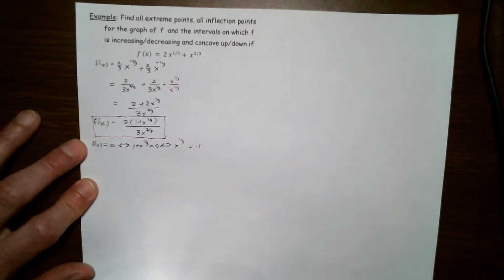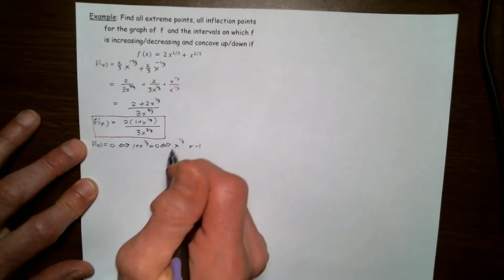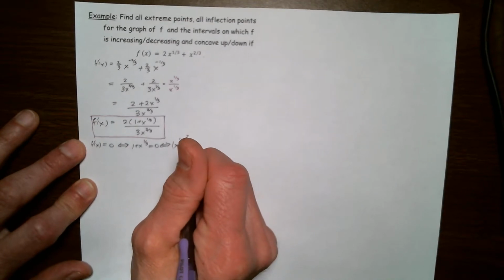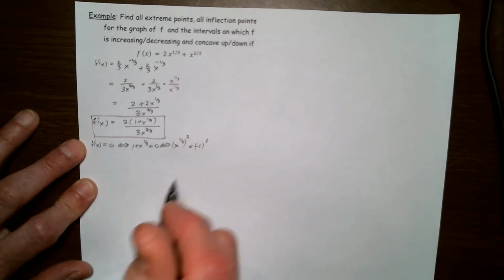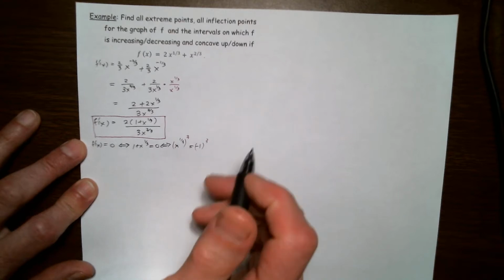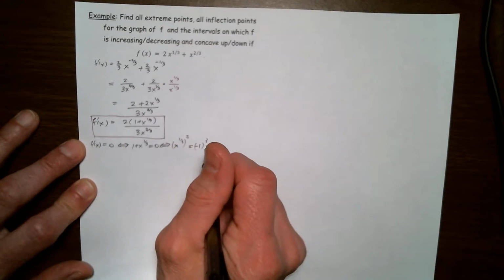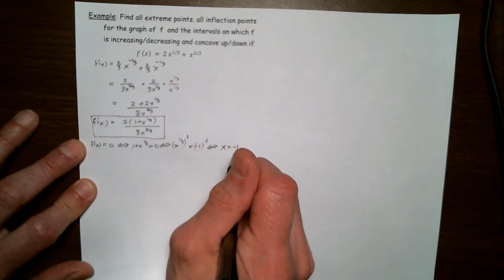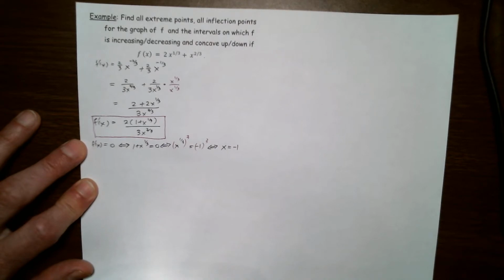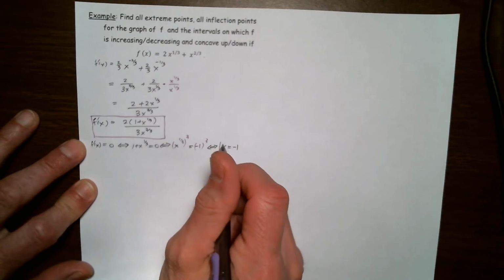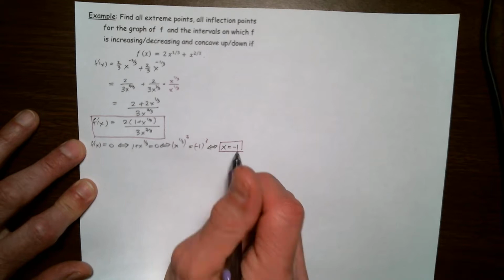Okay, and to solve for x, what we'll do is cube both sides. And so that tells us that x must be minus 1 cubed, which is negative 1. Okay, so this is the only point where f prime will equal 0.